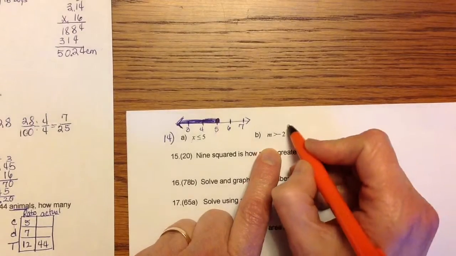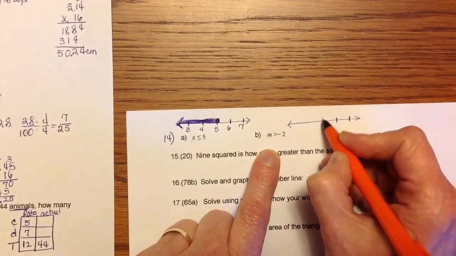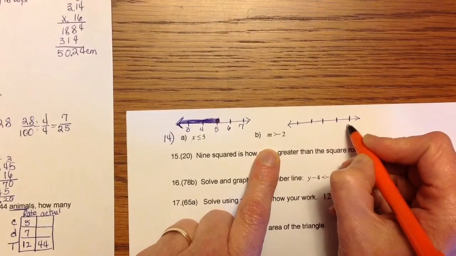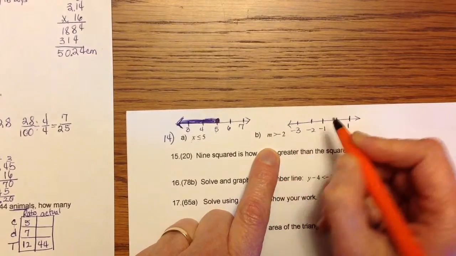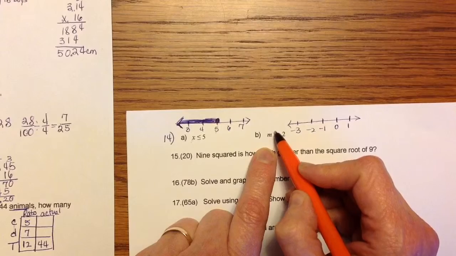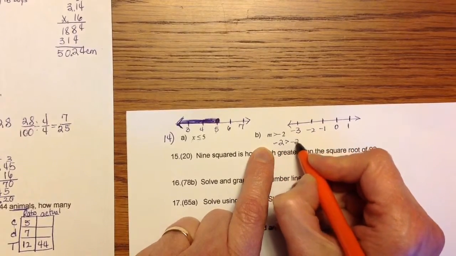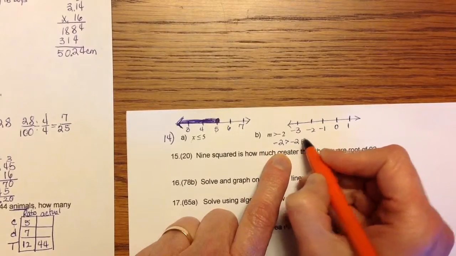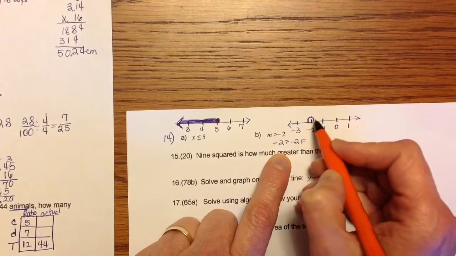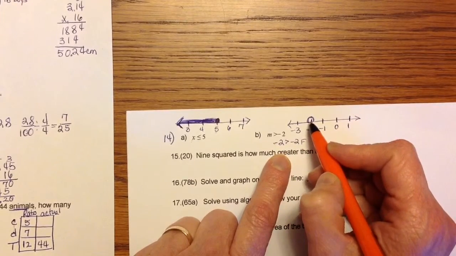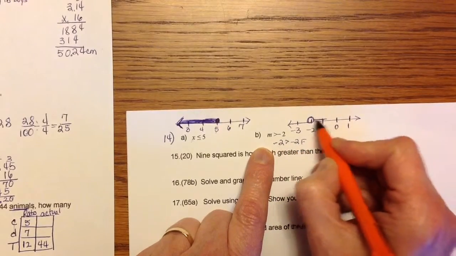M is greater than -2. Now we're working with a negative, so I'm going to add a few extra just to get your bearings as to where we are. I'm going to put 1 and then 0 and then -1, -2, -3. And we have M is greater than -2. Now, is -2 greater than -2? And that's false. So to show that it's false, we don't want to shade it, so we put an open circle. So everything that's not true is not shaded. And then we want to shade the true ones, and the greater ones are to the right of the -2.